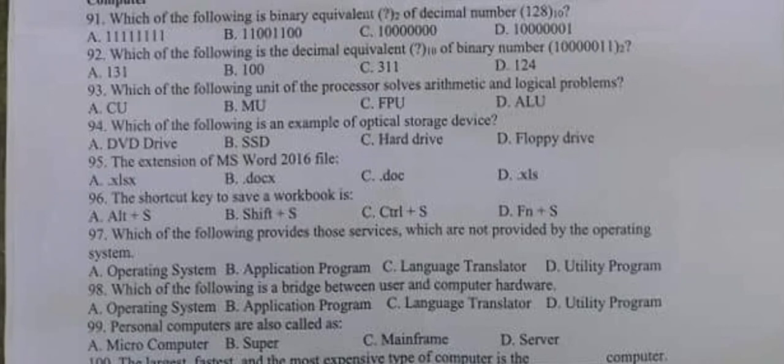Question number 93. Which of the following unit of the processor solves arithmetic and logical problems? And the correct option is D. ALU, arithmetic and logical unit. Question number 94. Which of the following is an example of optical storage device? A. DVD drive, B. SSD, C. hard drive, D. floppy drive. And the correct option is A.